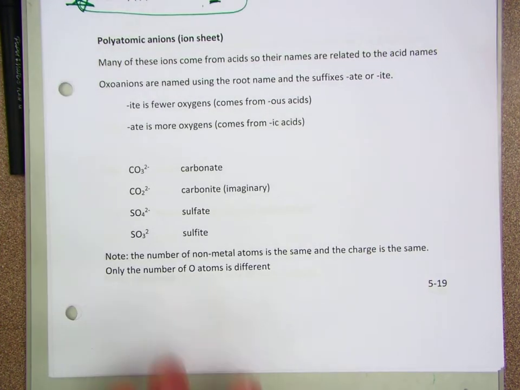Now, there are many polyatomic anions in the world. And these polyatomic anions come from acids. So their names are related to the acid names. Now there's philosophy. You can memorize the ions and then figure out the acids from them. That's my philosophy, and that's the way I teach. Or if you know the acids, you can figure out the anions. And if you happen to know sulfuric acid, H2SO4, then you know sulfate, SO4, has a 2- because there's 2 hydrogens in sulfuric acid. So you can go either way, but most traditionally people learn the ions first and then the acids, and that's how I'm going to approach it.